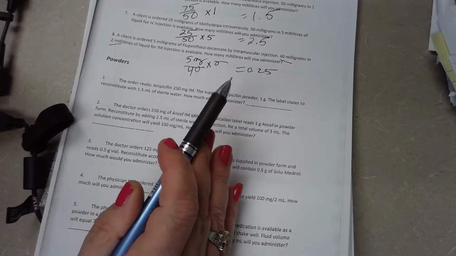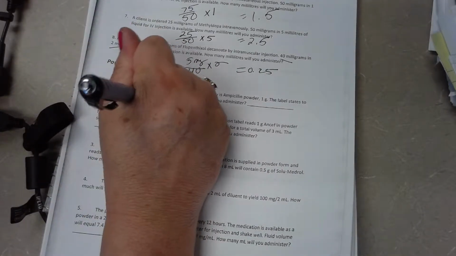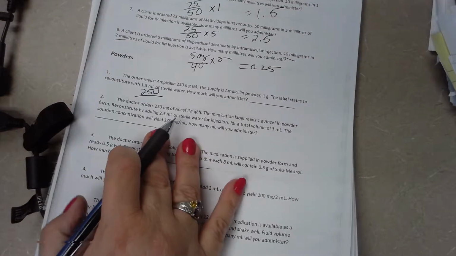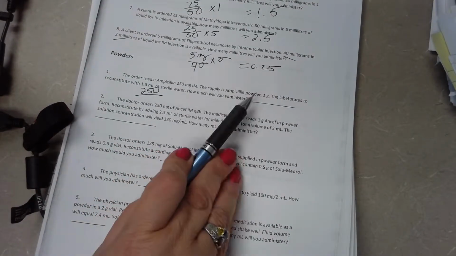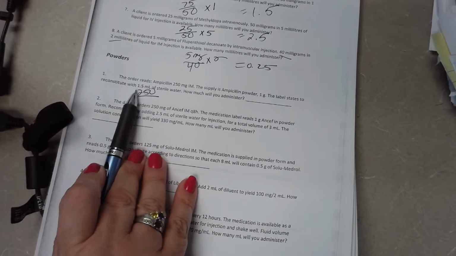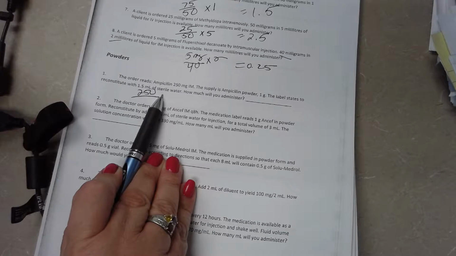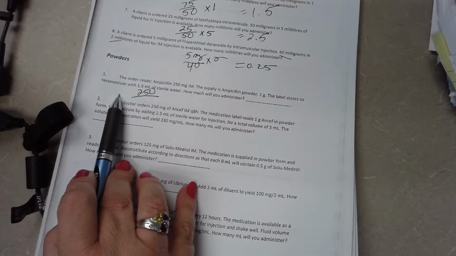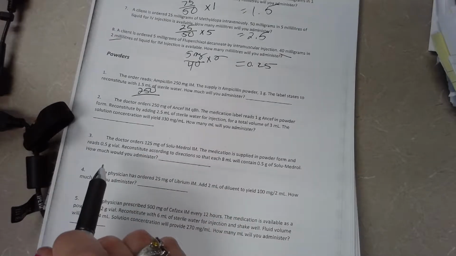Okay, that's what we want. That doesn't change. What you want. Now, the what you got part is a little different. So the rest of the problem says we have ampicillin 1 gram, and we're reconstituting it with 1.5 milliliters of water. So it starts off as a powder. We need to add this to the powder to make it a liquid so we can work with it.